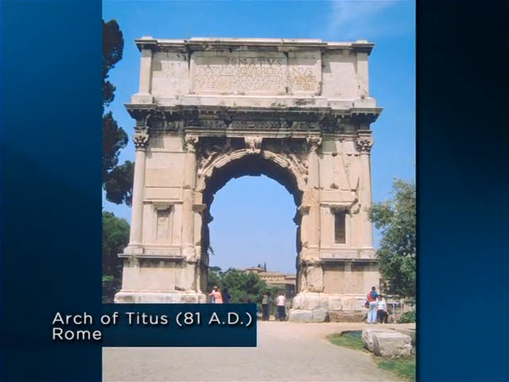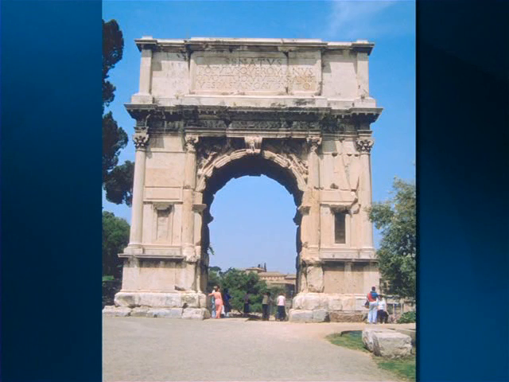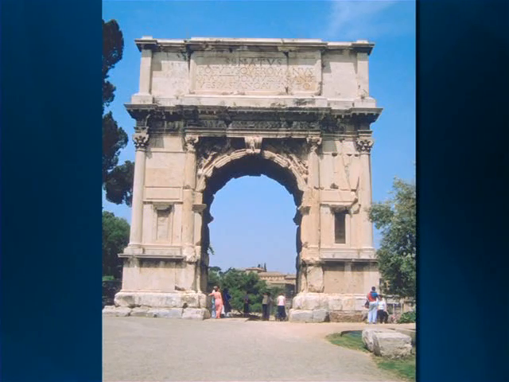But what would happen if we elevated a single arch on a pair of columns with no adjacent arches to counterbalance the thrust? We see this arrangement, for example, in triumphal arches, like the Arch of Titus in Rome, constructed in 81 AD to commemorate the Emperor Titus's successful suppression of the Jewish revolt 12 years earlier. Let's see if we can't build a model of this great structure and see how it works.